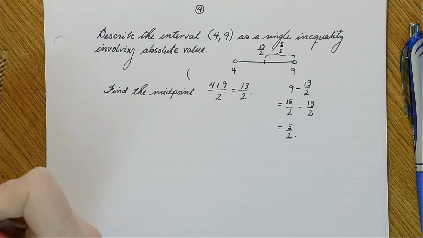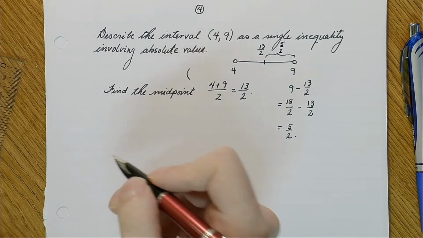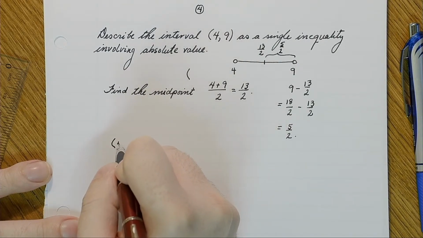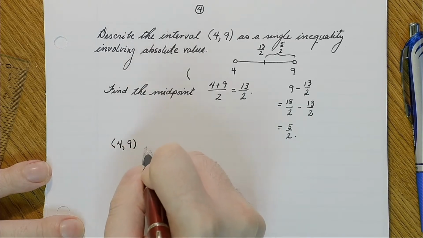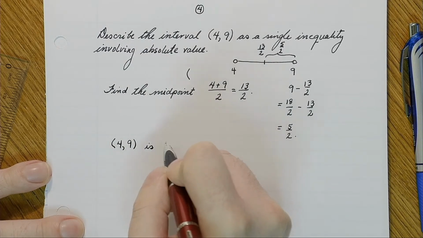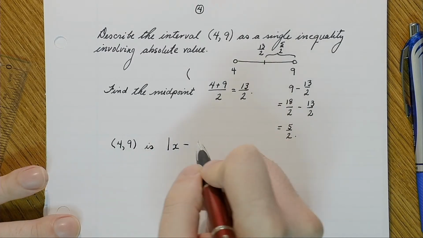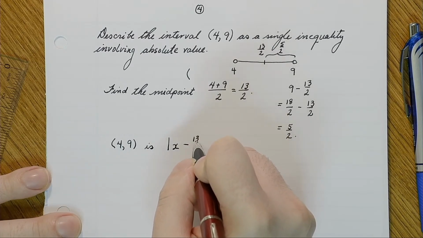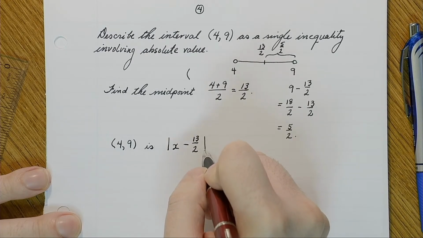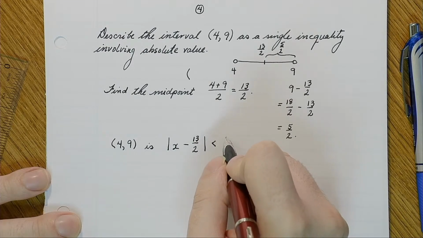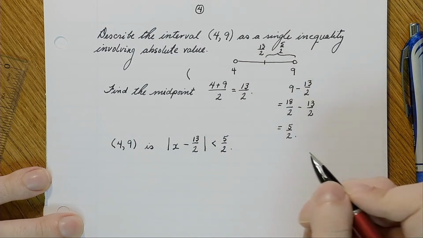So what I can do is express this interval from 4 to 9 as the absolute value of x minus the midpoint 13/2 is less than 5/2.